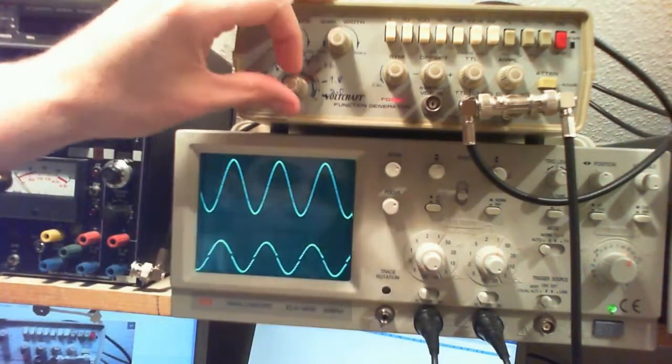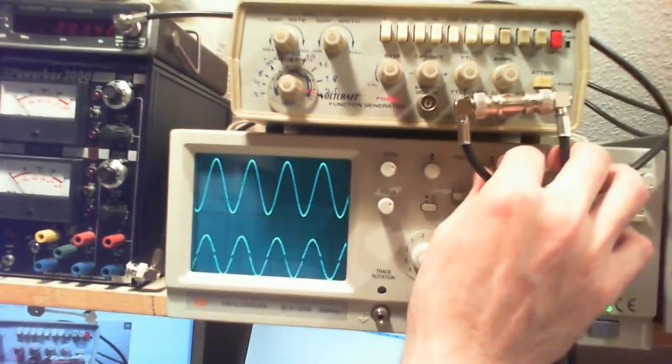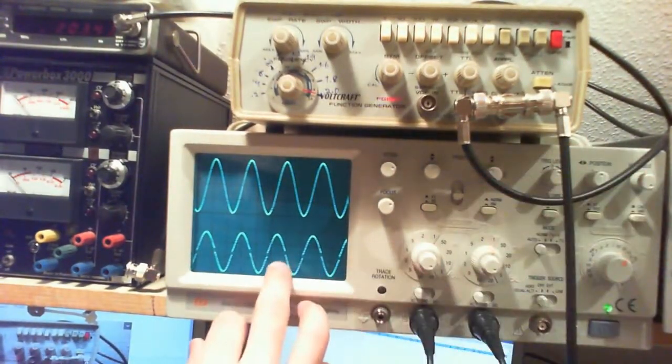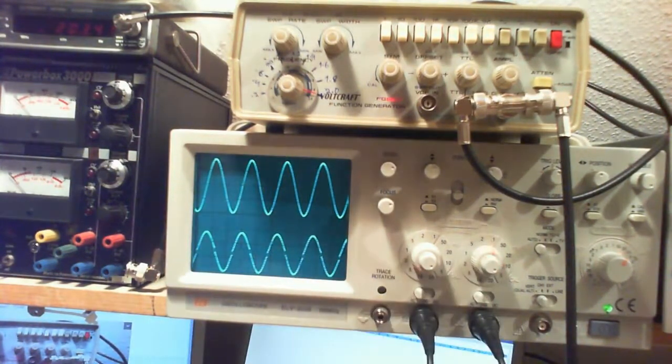And then increase a little bit more, you will get 2.8, so 280 millivolts or so at 20 kilohertz, at 20.3 kilohertz.